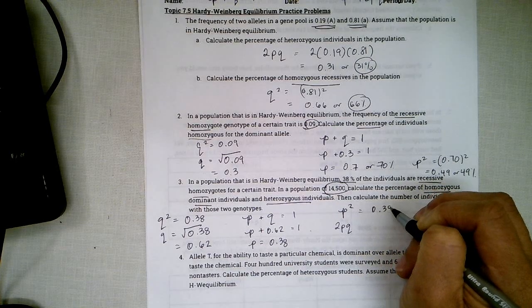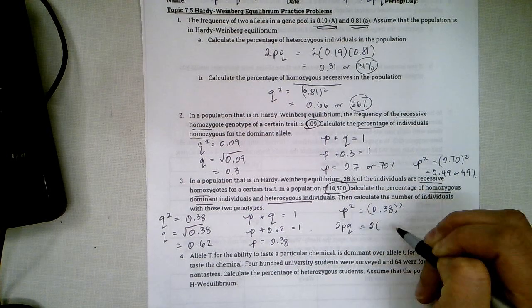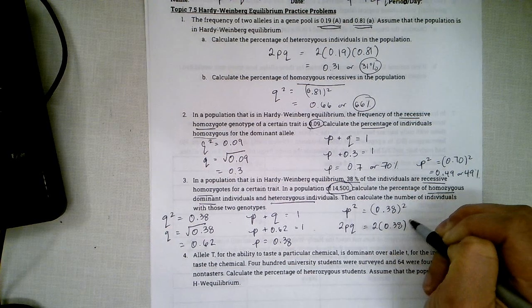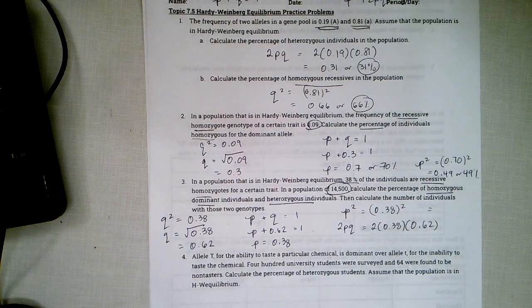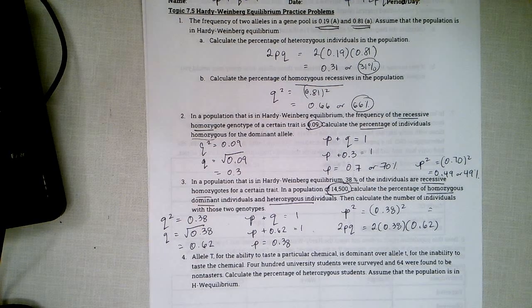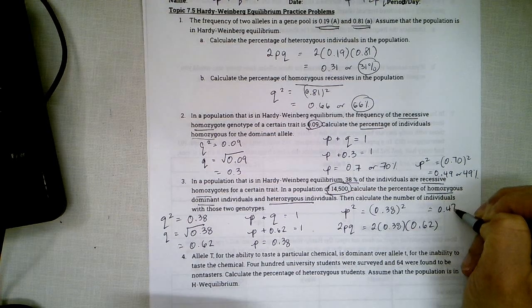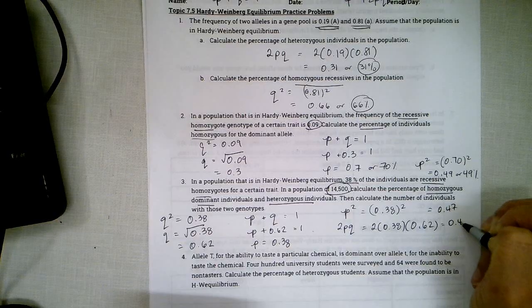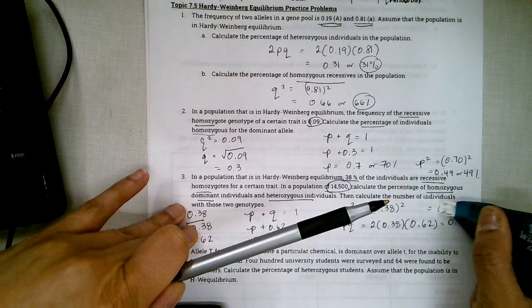So 0.38 squared, and 2 times P, which is 0.38, times Q, which is 0.62. So this would be 0.47. The first one is 0.14.